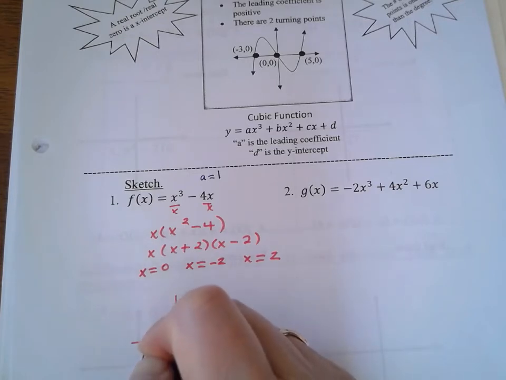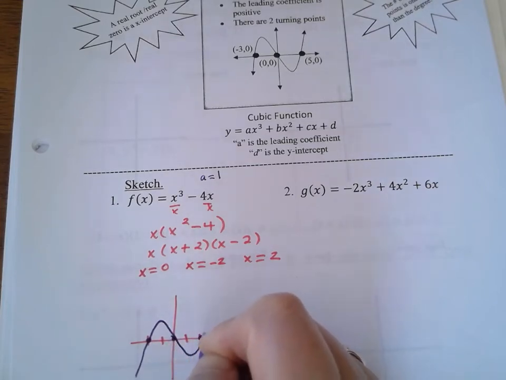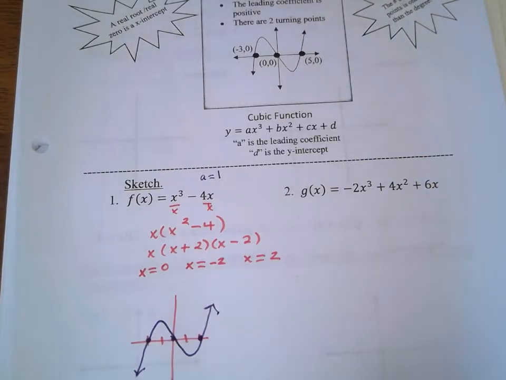So if I start low, I'm going to go up. I'm going to make a turn. That is my first turn. I'm going to go back down through that x-intercept. I'm going to turn and I'm going to go back up through. So there we have our sketch.